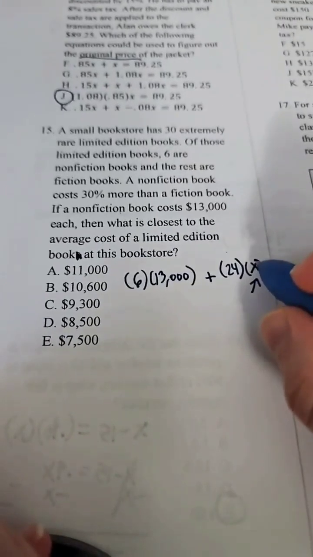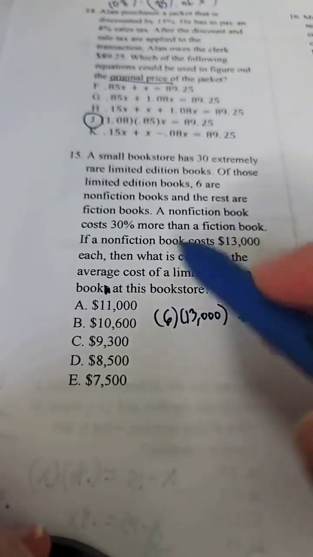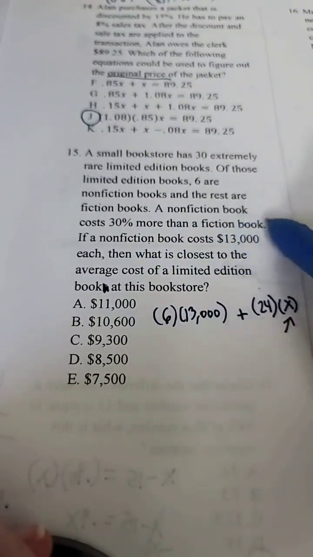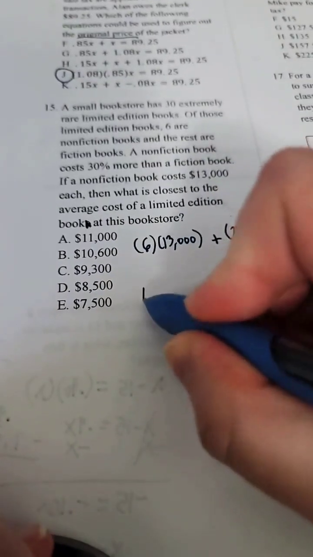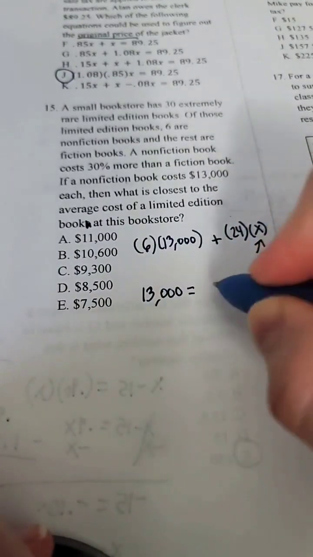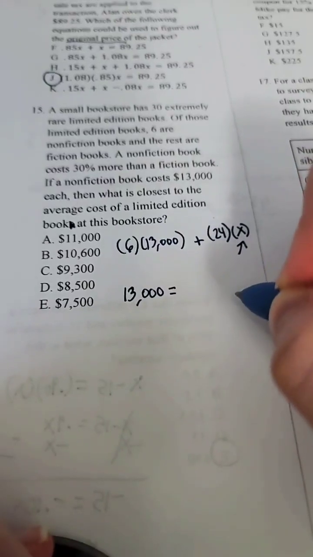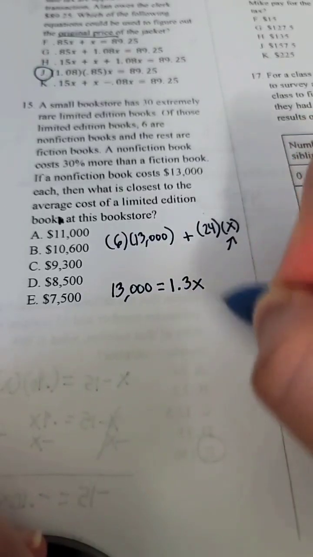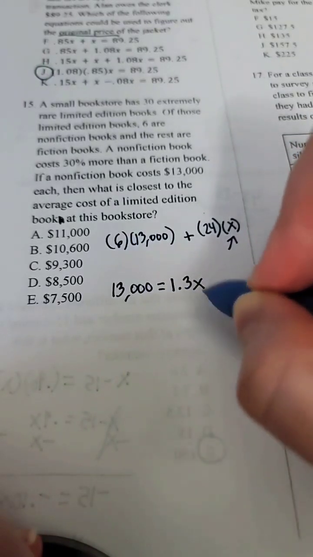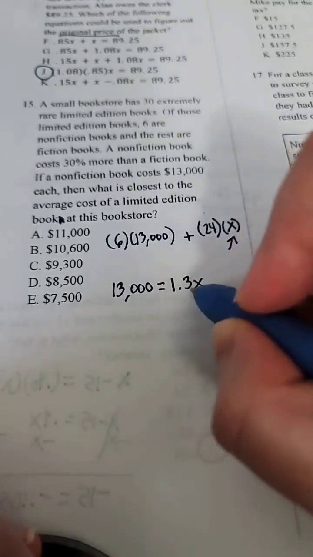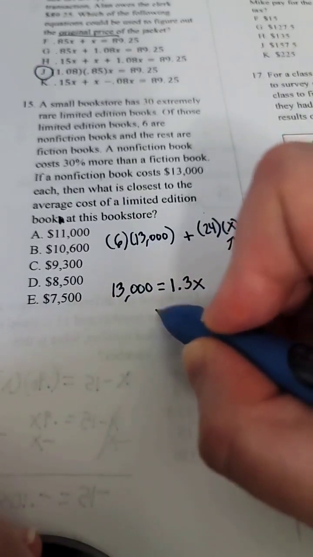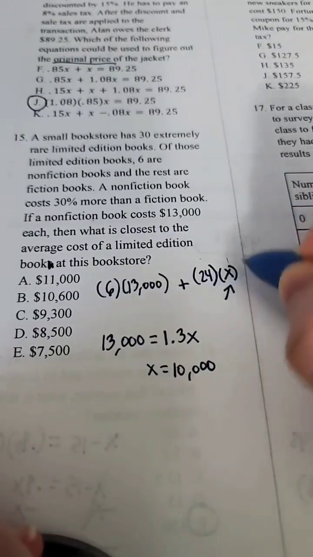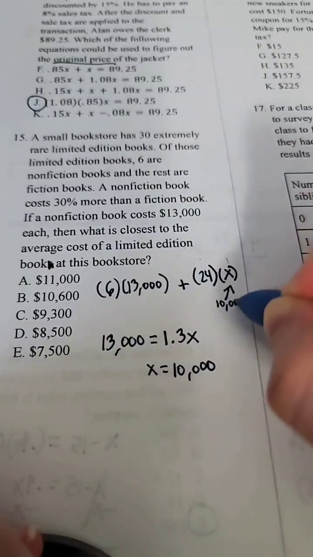So this X is representing the price of each of the fiction books. A nonfiction book costs 30% more than a fiction book. So that means a nonfiction book, which costs $13,000, is equal to 130% of the fiction book price. So 130% as a decimal would be 1.3 times X. So then to figure out X, the price of a fiction book, we're going to divide each side by 1.3. And when we do that, we get that X is equal to 10,000.